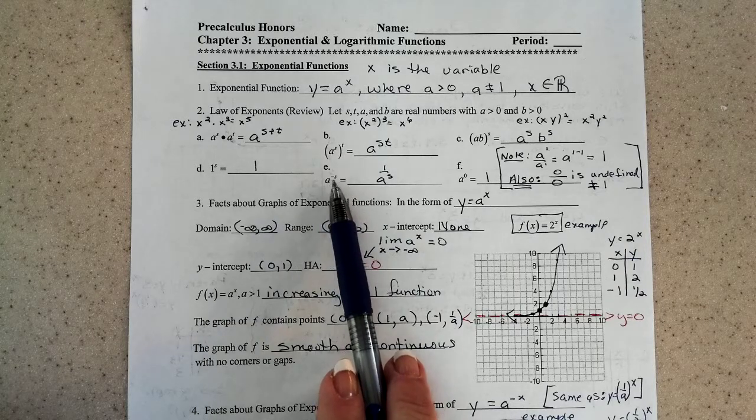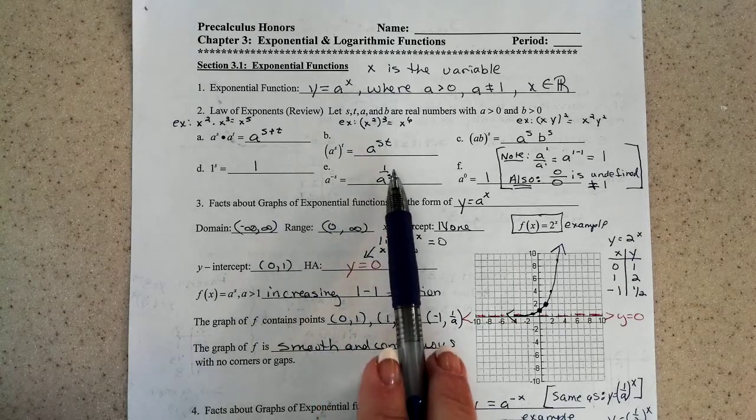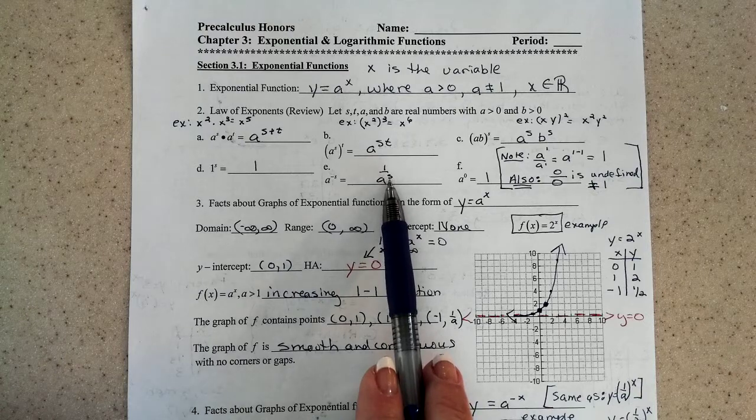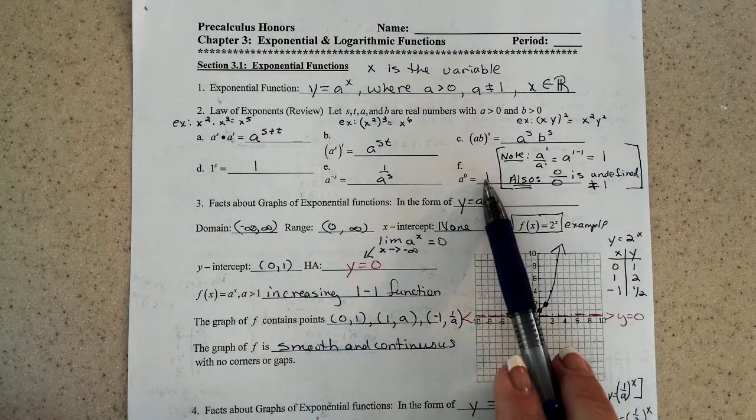Any base raised to a negative exponent will be 1 over that same base raised to the exponent. a to the 0 is 1 always.